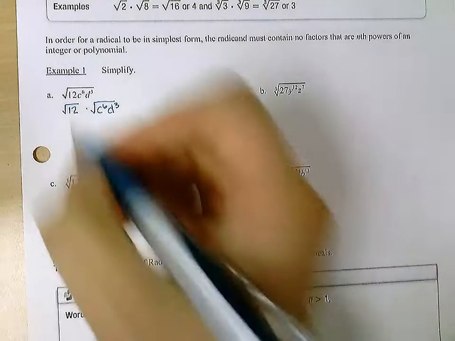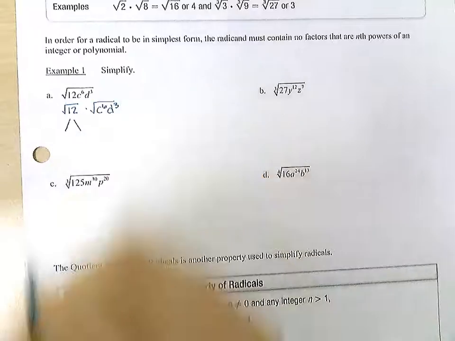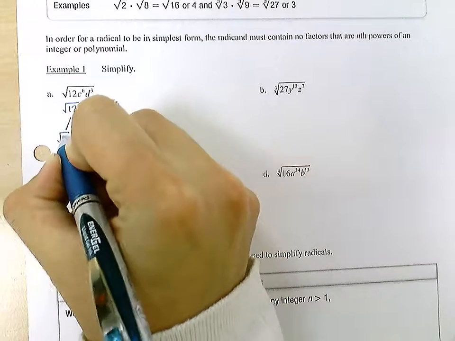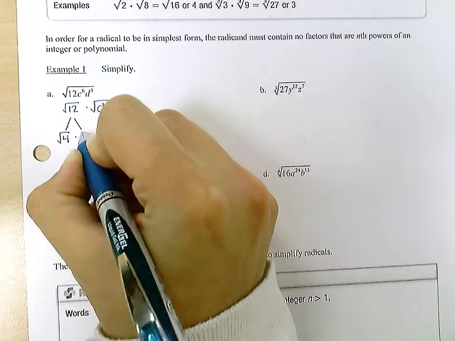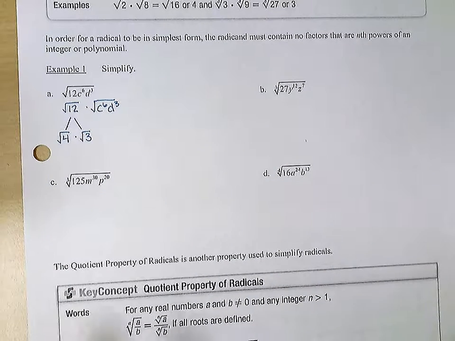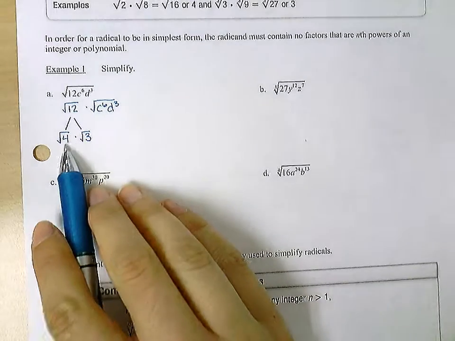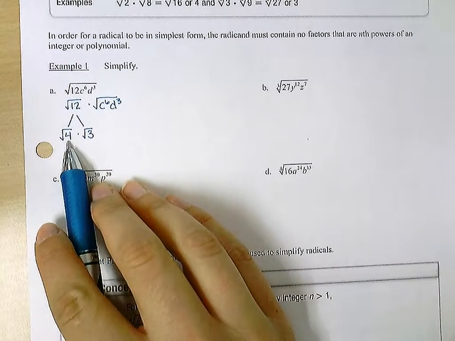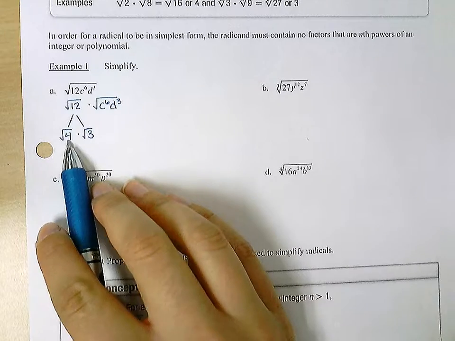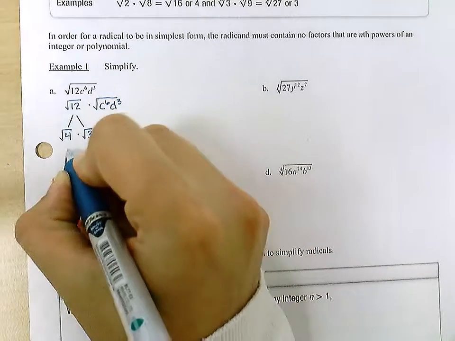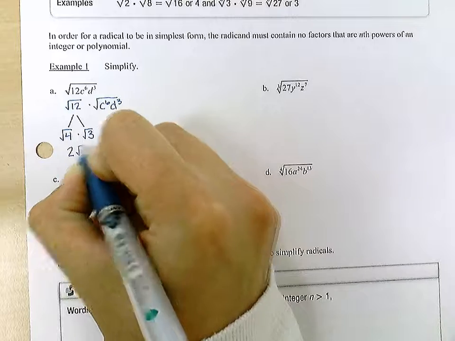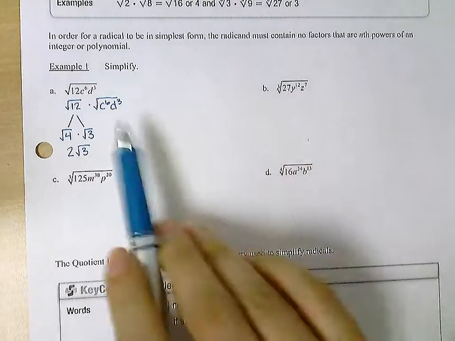That would be 4. So I can split the square root of 12 into the square root of 4 times the square root of 3. Do you see how I did that? Because I can take the square root of 4. The square root of 4 is just 2. And then I still have the square root of 3.